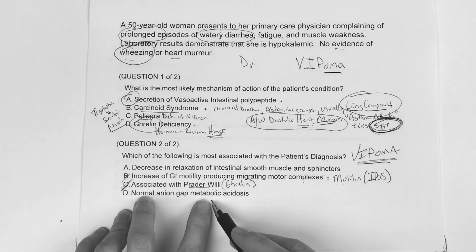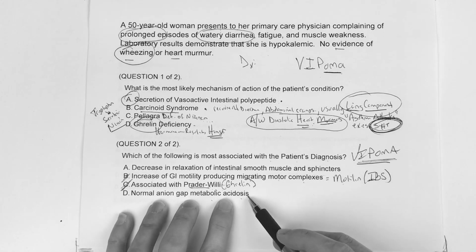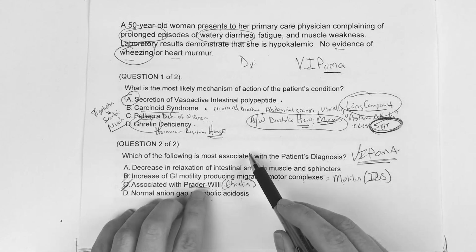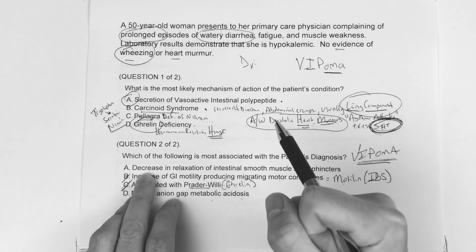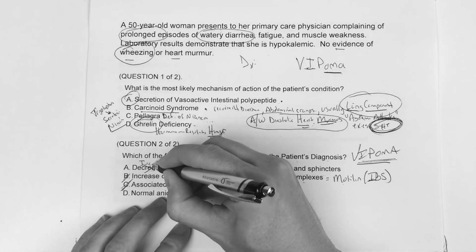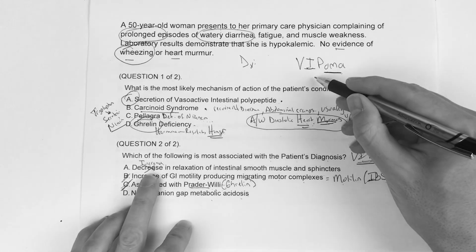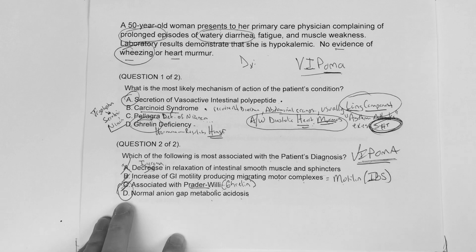Normal anion gap metabolic acidosis. Well, maybe if I can eliminate this other one, I'd really like this one, unless I have that memorized. But again, if you're having a lot of watery diarrhea, prolonged, it's not going to be a decrease in the relaxation, because that's actually a tightening or a constriction. It would actually be an increase if that was going to be the VIPoma. So it's not going to be A. The correct answer is going to be D.